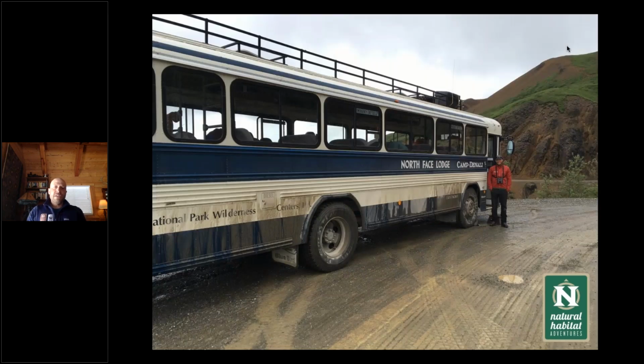So during my guiding, I do end up using digiscoping quite a bit. It's a great way to easily capture images and share those images with the world. So I'm going to go ahead and get started with the presentation here. I have this image showing me next to one of the buses that I spent many years driving while working as a naturalist and a guide in Denali.